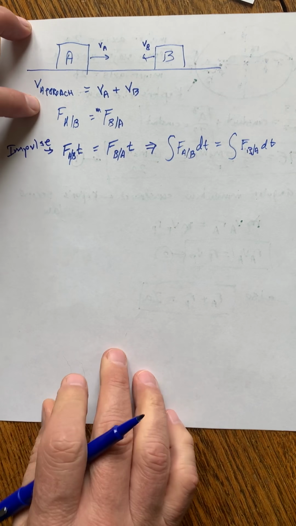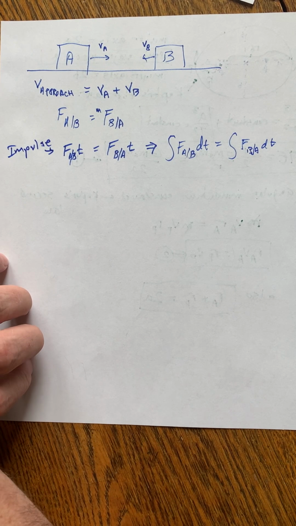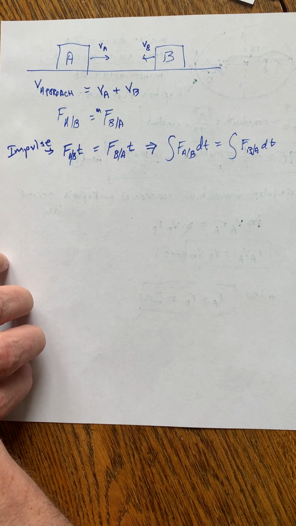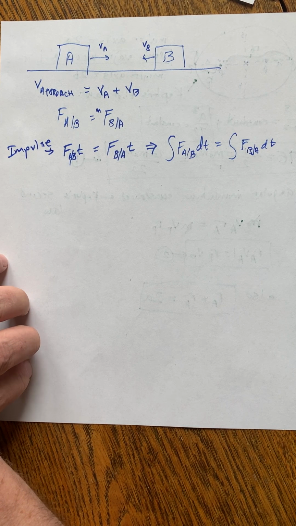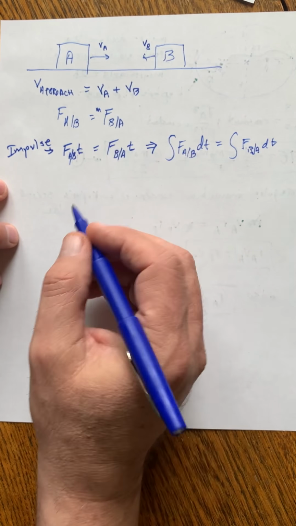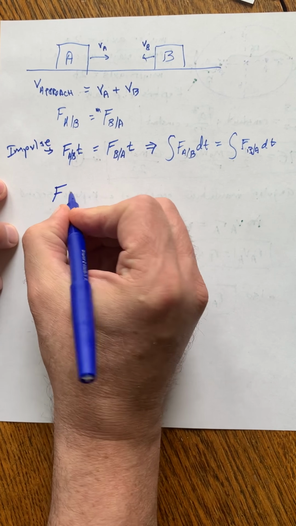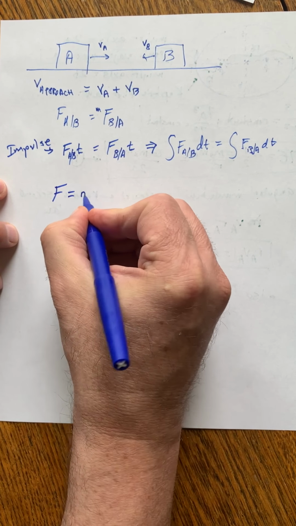So F dt, the integral of F dt, or Ft if F is constant, are called impulses. Now, why is impulse important? Well, if we start from the third law, looking at this collision, for any particular block, we have F equals ma.